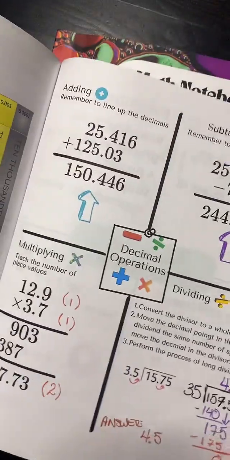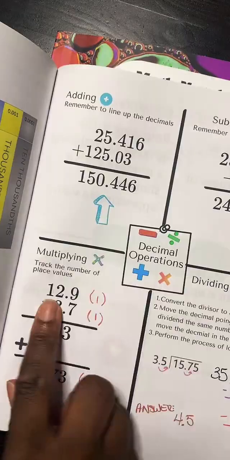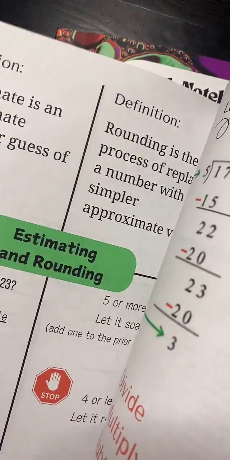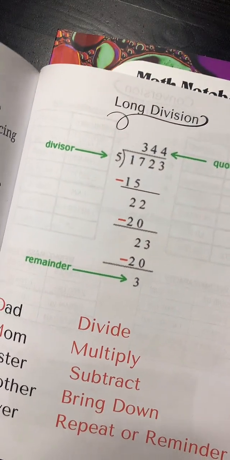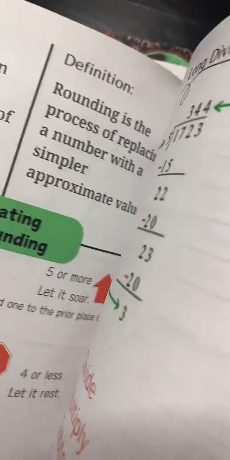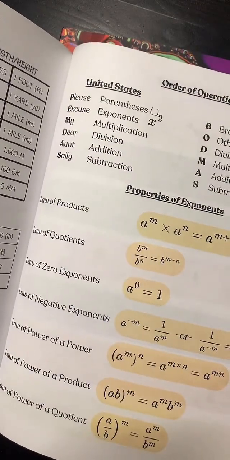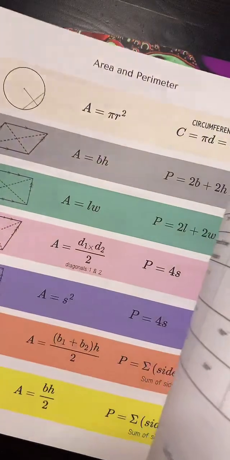Notice I do it in color. Very interactive, very bright. It really keeps the kids' eyes going, as well as rounding and long division, step by step. Then we have the conversion charts, again with the order of operations and properties of exponents.